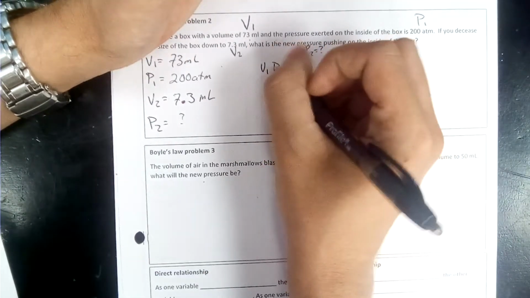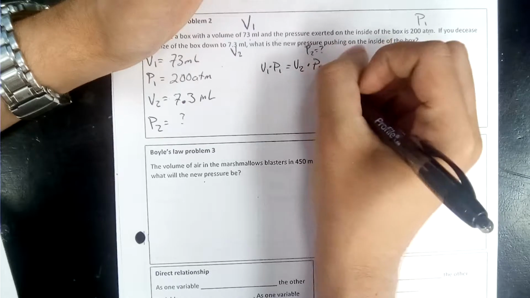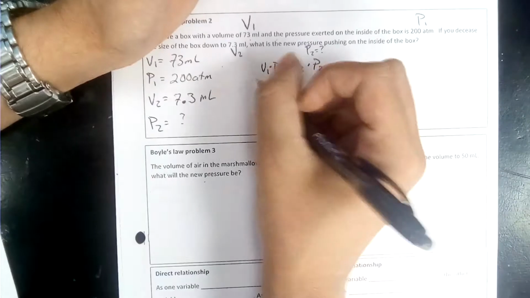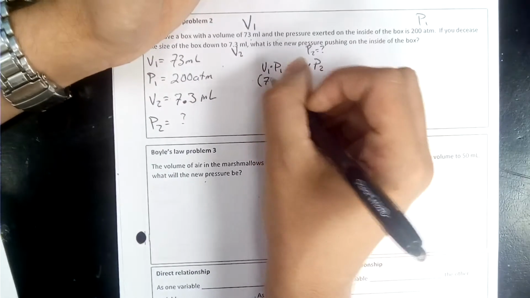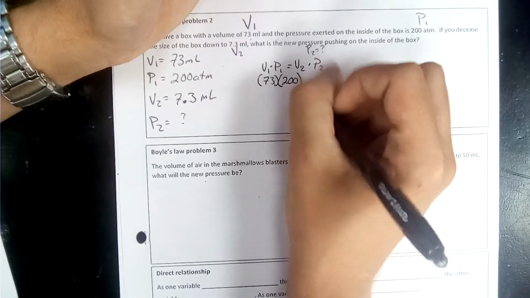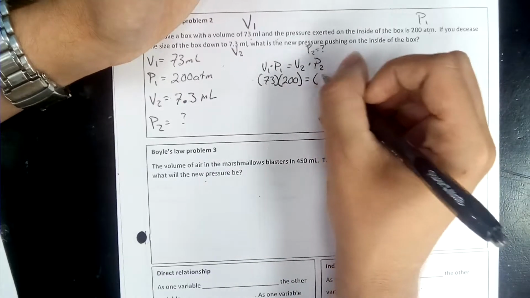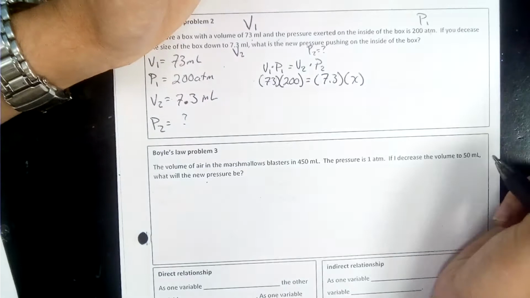So V1 P1 equals V2 times P2, and plug in our numbers. I'm going to wrap them in parentheses to make it a little easier to see. So we have 73 times 200 equals 7.3 times x.